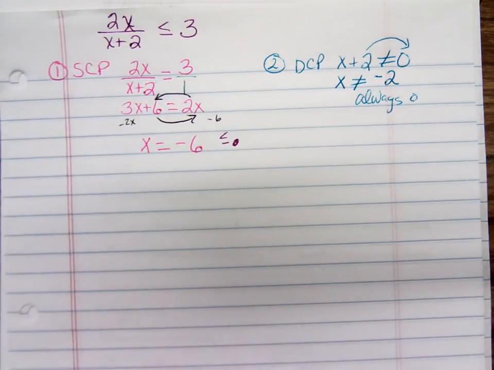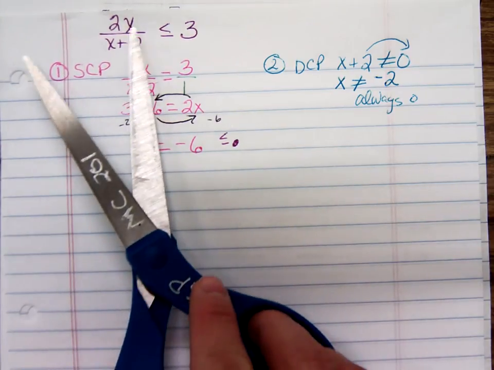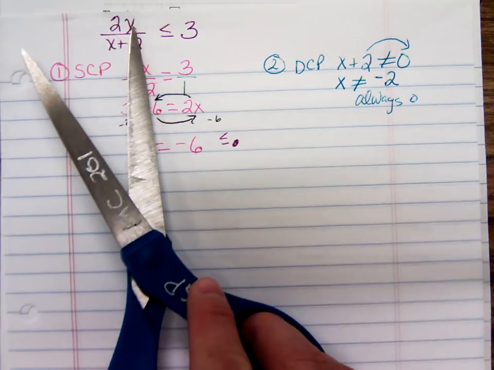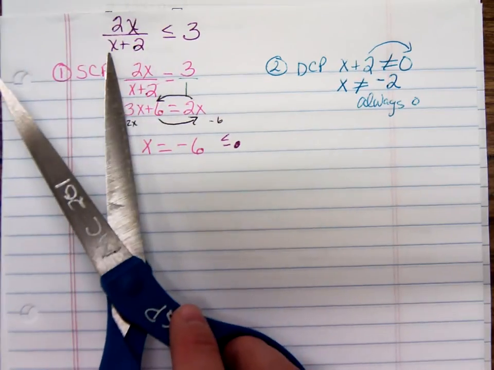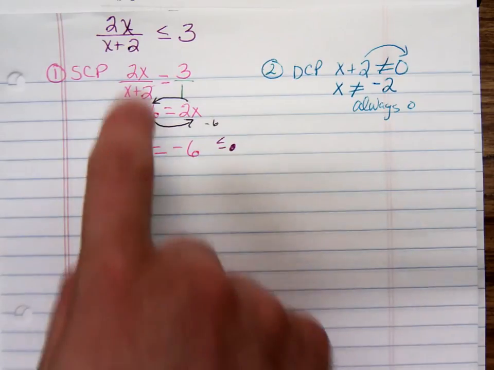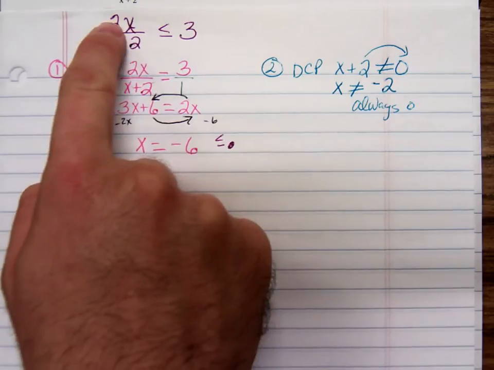And you should be able to convince yourself of that. If you took a -2 and plugged it in here for x, the 2 times -2 would give you a -4. But if you plugged in -2 plus 2 in your calculator, it's going to give you one of those error warnings. The -4 over -2 plus 2. You would have a -4 over 0.